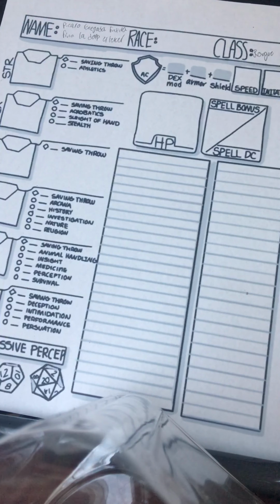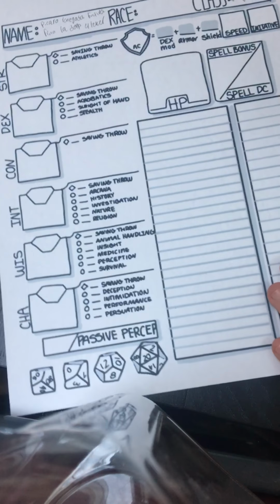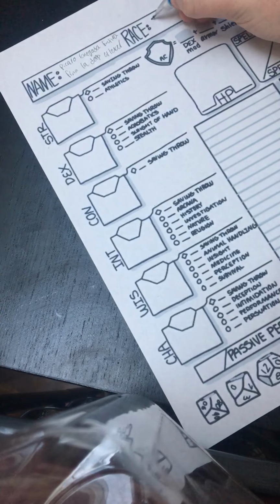So, the next part in D&D is races. That's actually really fun because, Sienna, you want to write your race down quick? Wait, were you a halfling or a gnome? I was a gnome. So, in D&D, there's humans.